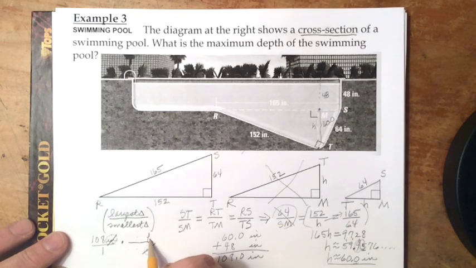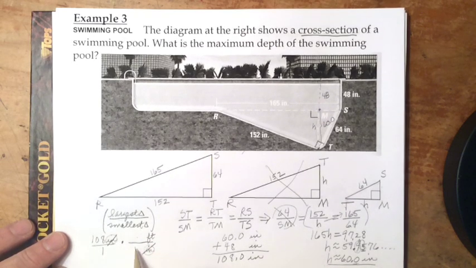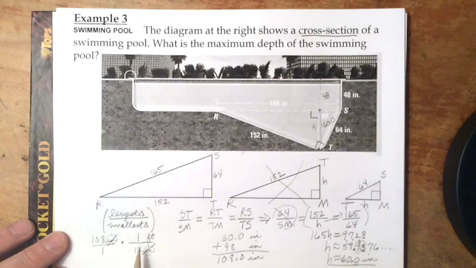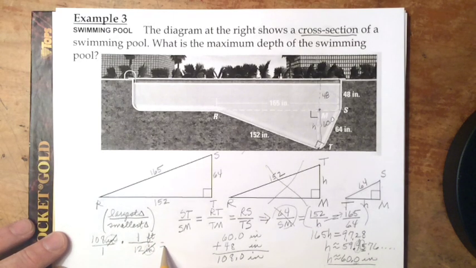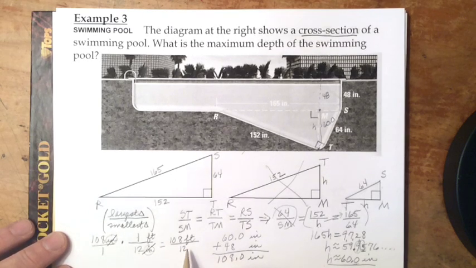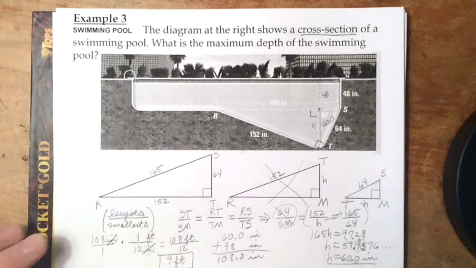So that means feet has to be up here. And so I have 12 inches for every 1 foot. So I'm going to use 1 foot over 12 inches. And then when I multiply these, I get 108, the inches divided out, times 1 foot, gives us 108 feet, over 1 times 12 is 12. 108 divided by 12 is 9, and then we still have feet. So this pool, its maximum depth is 9 feet.